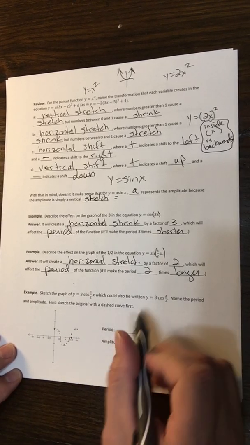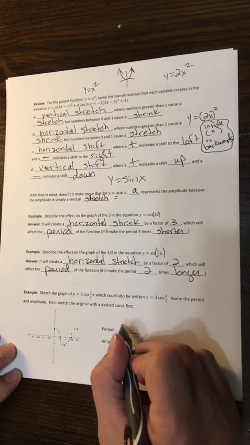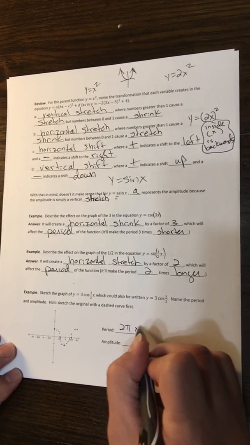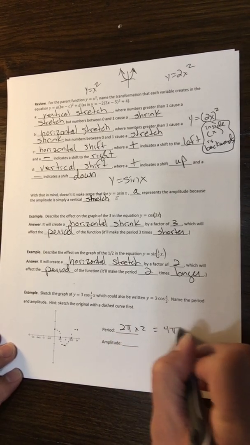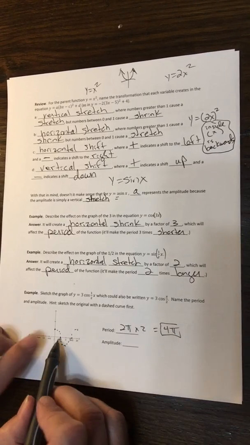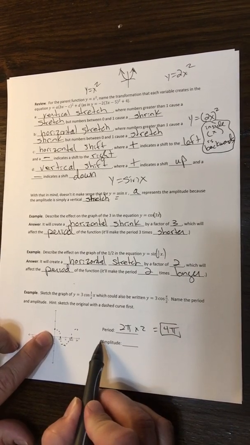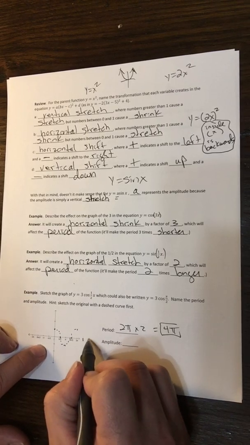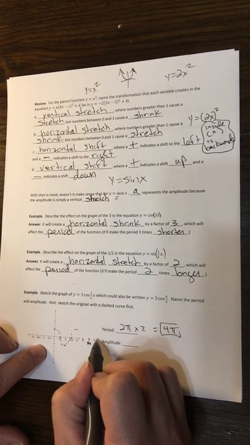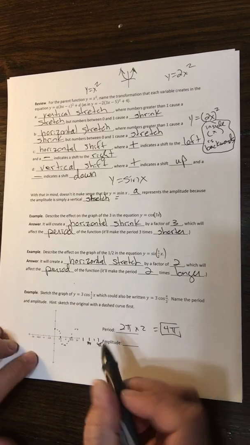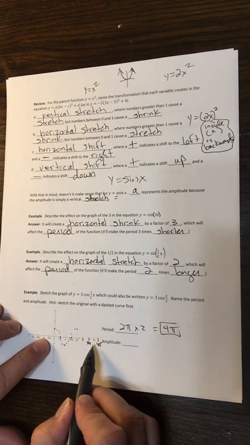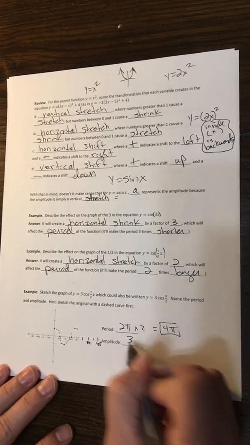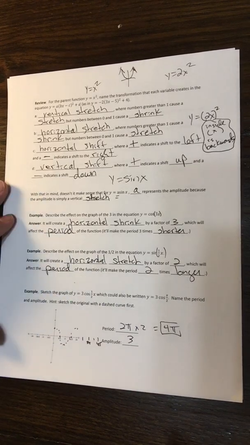The period was 2 pi, but it's going to get multiplied by 2. So 2 pi times 2 is 4 pi. It's going to take me 4 pi units, not from here to here, but from here to here, to complete that one cycle. So look, I'm going to go 3 pi and then 4 pi. That's how far it's going to take to get through one cycle. The amplitude is 3. I think that's pretty obvious for us. So it's not negative. That's nice.